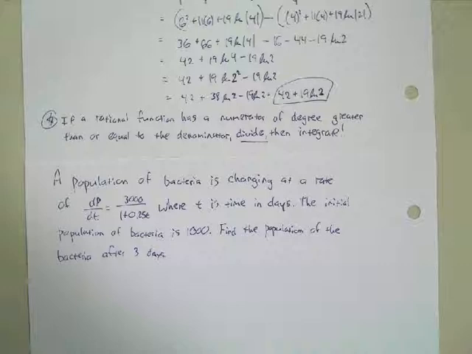No, t is how many days. No, that's exactly it. Right here. Yes, that's exactly it. Yep, so you're right. You got it. Pretty easy to check.